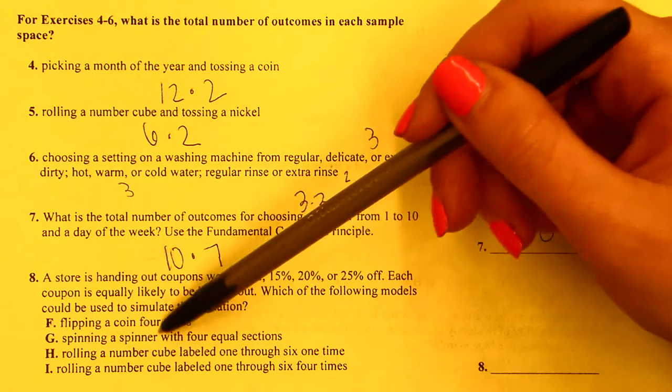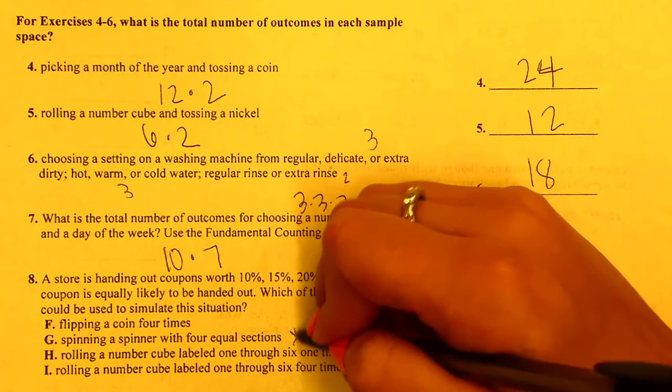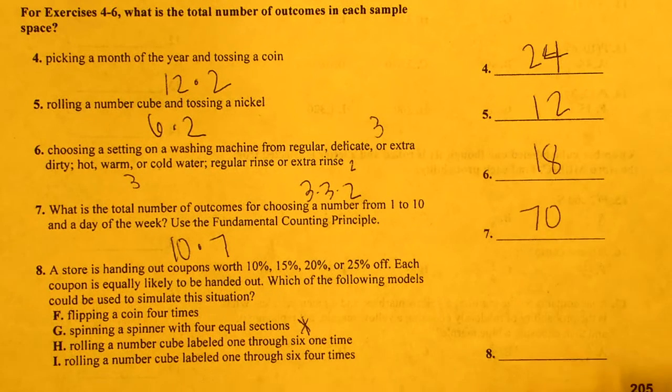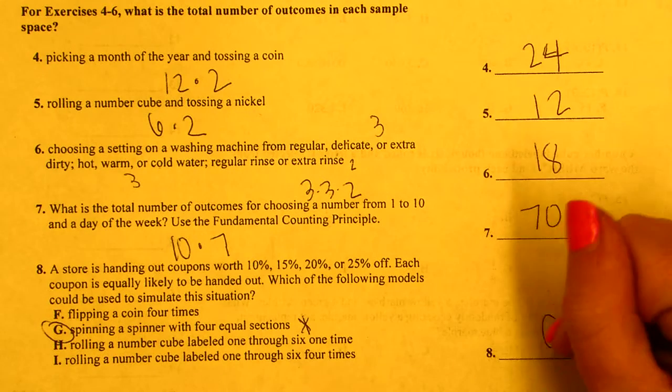G says spinning a spinner with 4 equal sections. That sounds like it might be right because it has 4 equal chances, or a 1 in 4 chance of each section being landed on, but let's check the other ones just to be sure. H says rolling a number cube labeled 1 through 6. That's a 1 in 6 probability. I says rolling a number cube labeled 1 through 6 4 times. Again, that's a 1 in 6 probability, and that's 4 times would be if we wanted to simulate what the next 4 customers got. So it's going to be G, spinning a spinner with 4 equal sections.